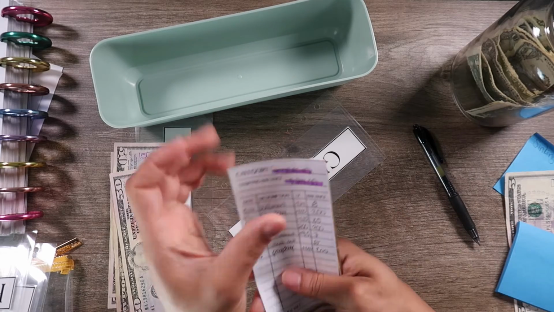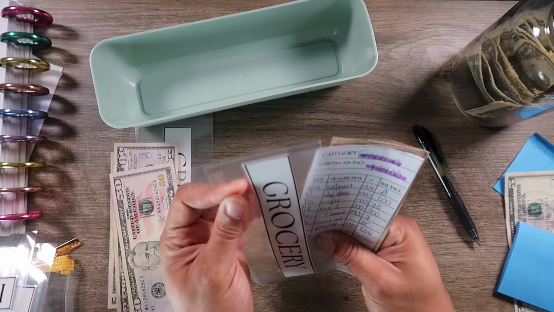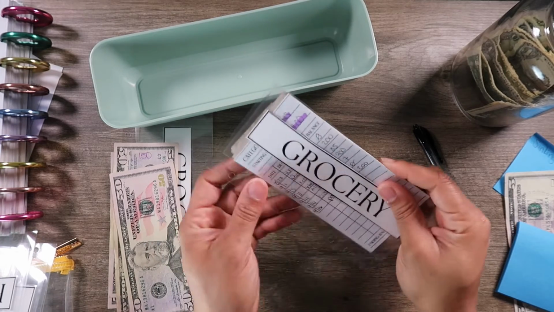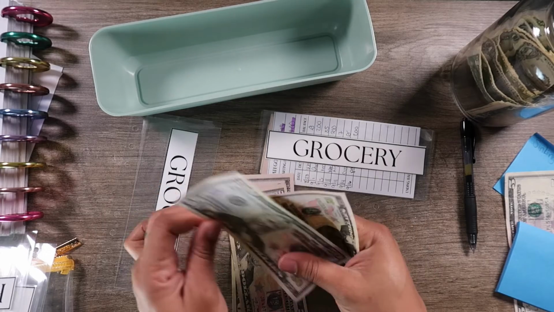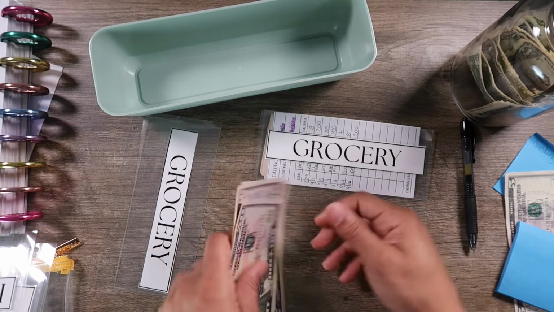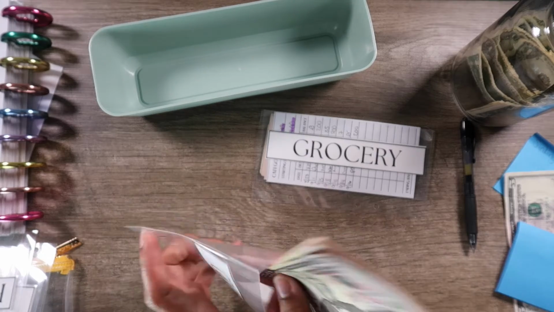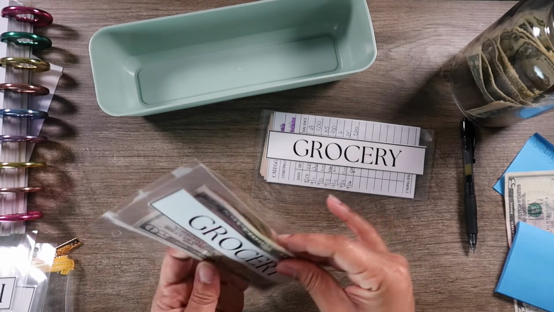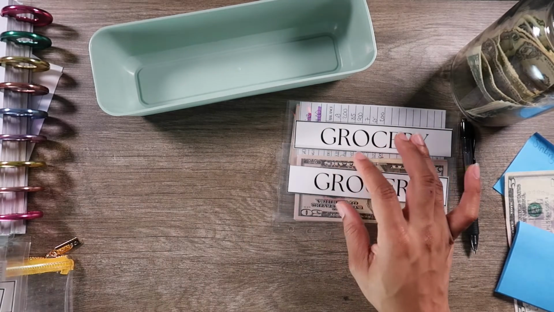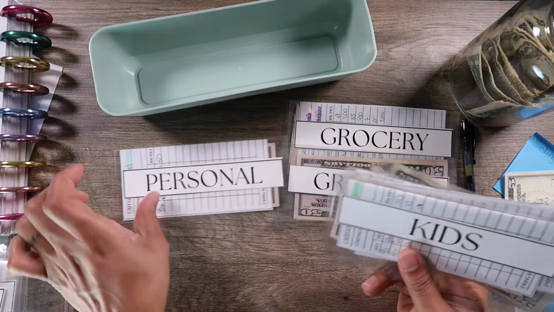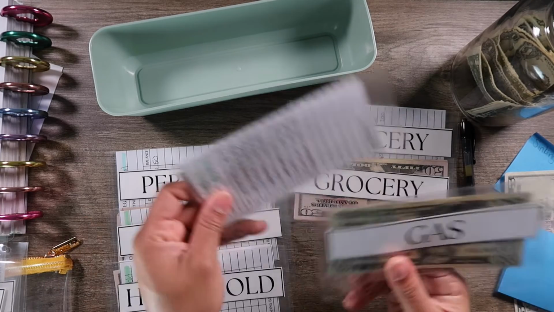Perfect. Cool. 50, 50, 100, 50, 200. And I just slide it on in the envelope. Cool. So let's make sure I am good. At my personal, kids, household, and gas.